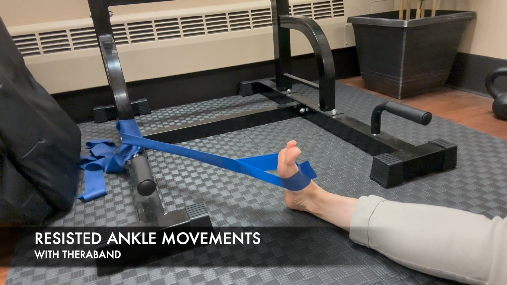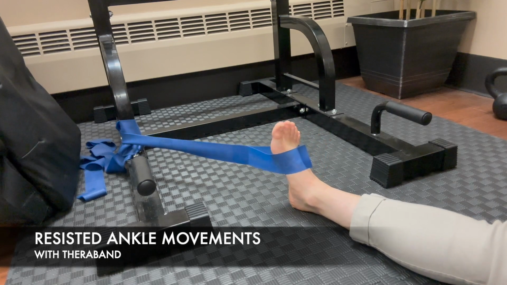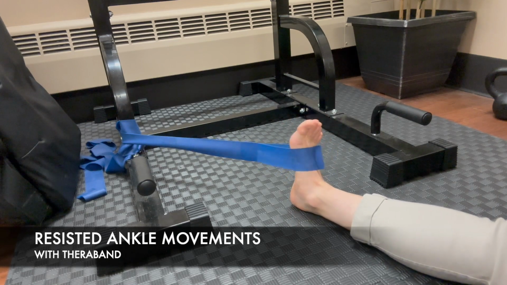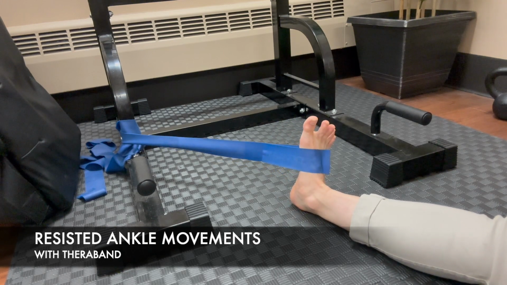Ideally, the pain, if it's there in the beginning, will decrease throughout a set of 10 reps in each position if this is helpful. The added resistance will help strengthen the muscles in the calf that go into the foot, crossing through the ankle.